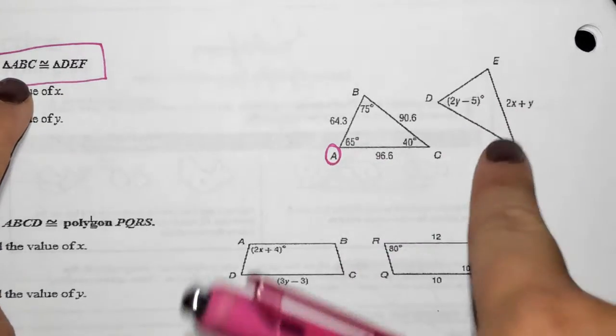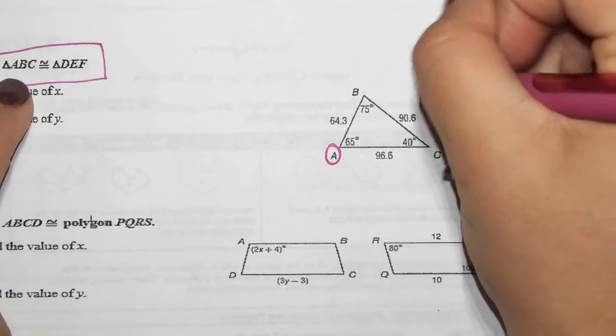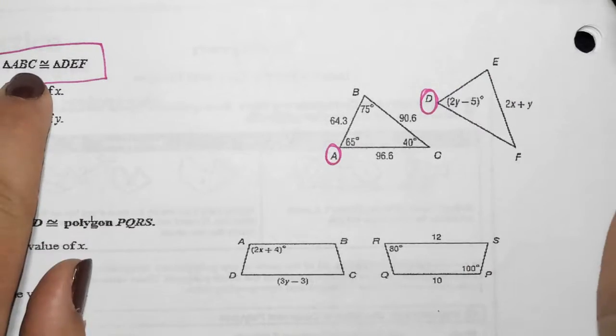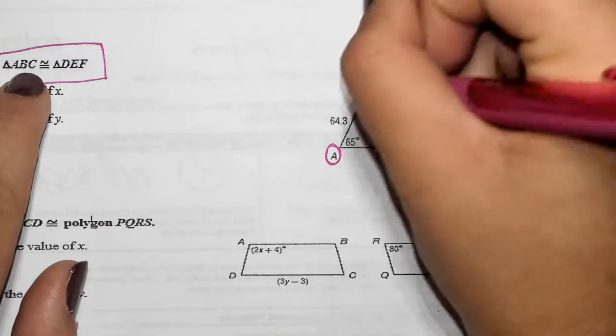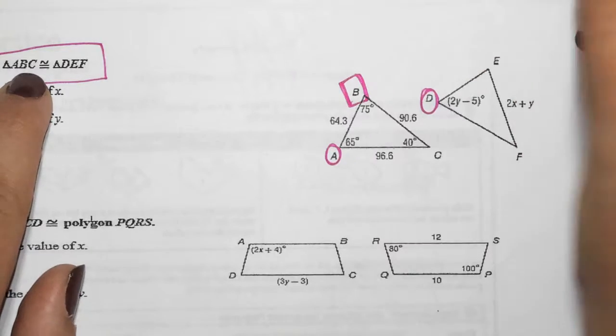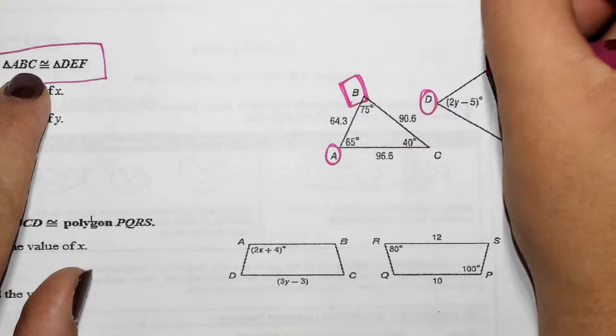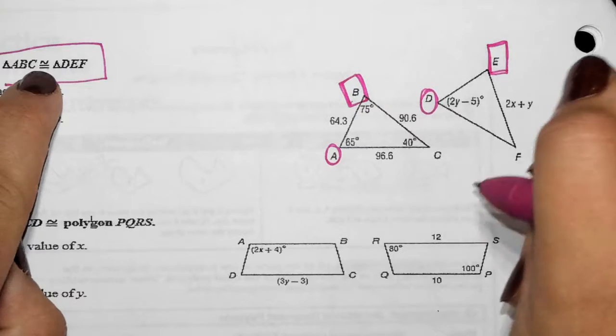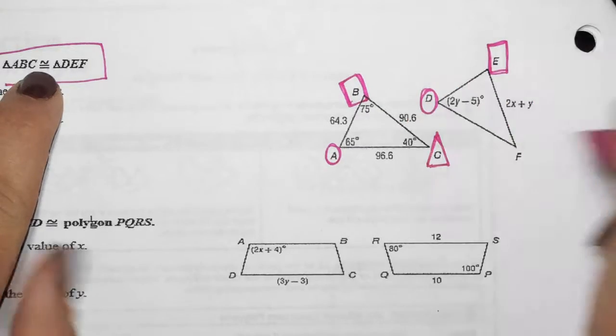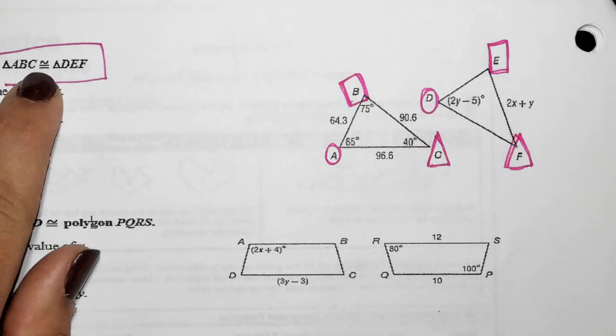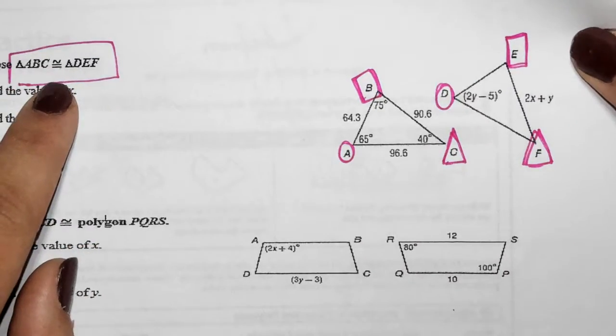A is congruent to what angle over here? D. B is congruent to what angle? Okay, so I'm going to put a square around E. And then C is last. So C is congruent to F. Okay, so that told us all of our angles.